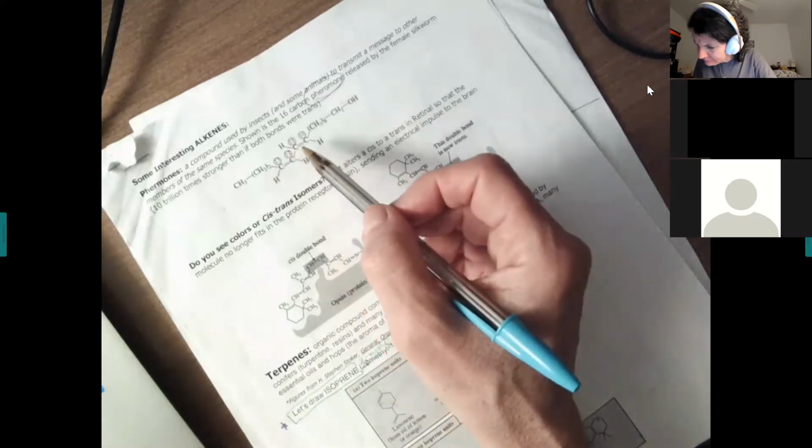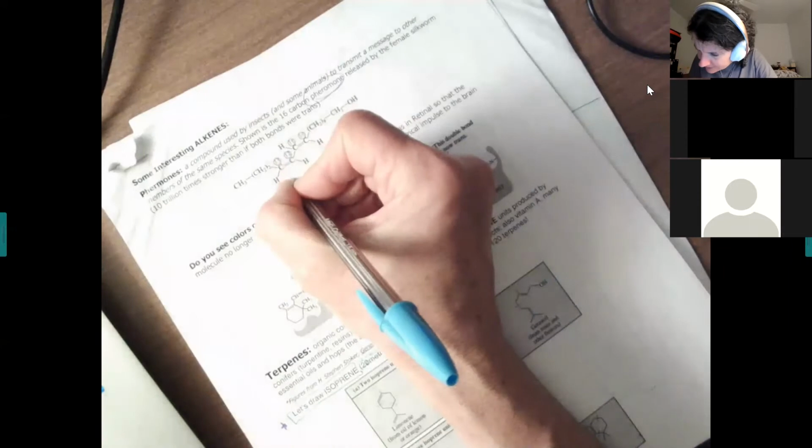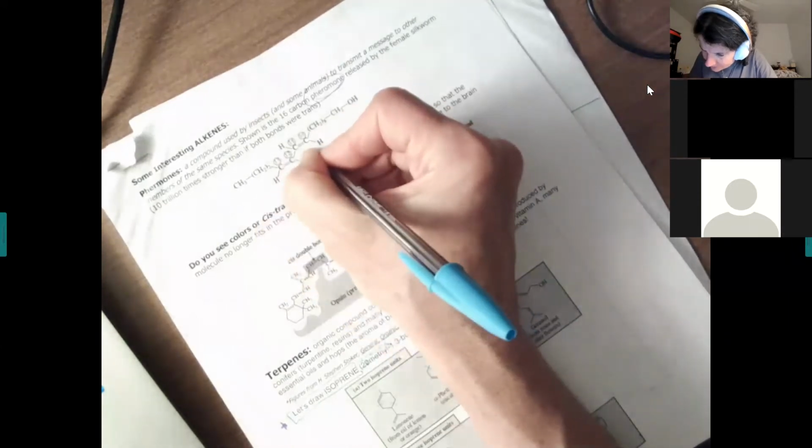Pheromones, which are how insects attract other insects. This middle one, though, is pretty cool because it's the use of cis trans. Actually, just real quick, looking at this, these are cis. They come in and then they go out. So this one is cis, but this one is trans.